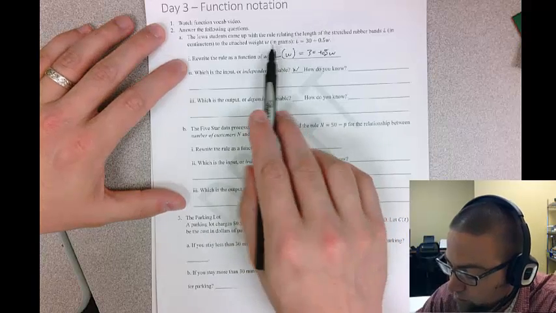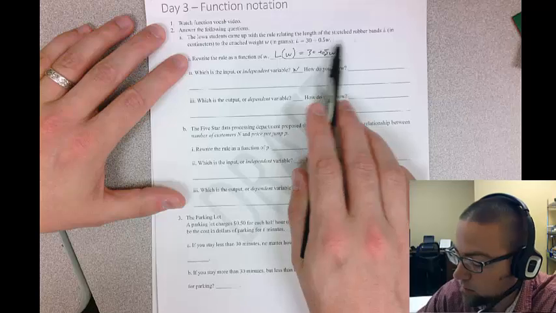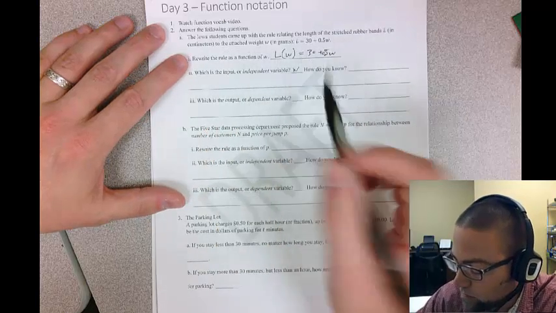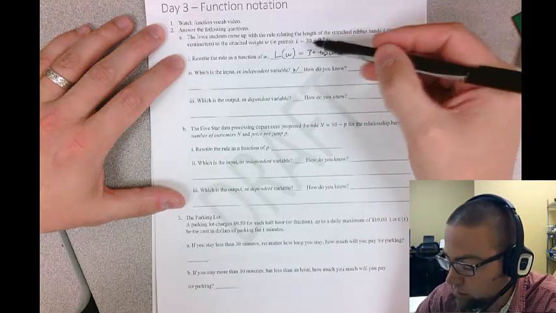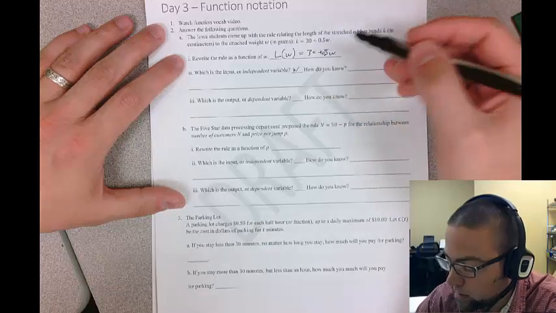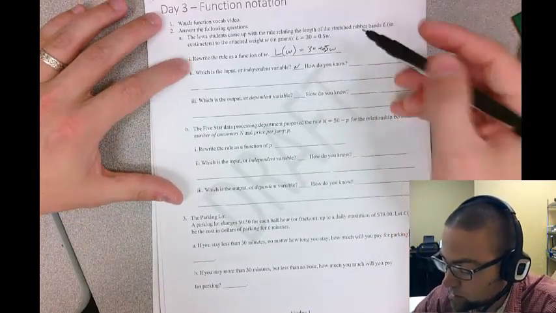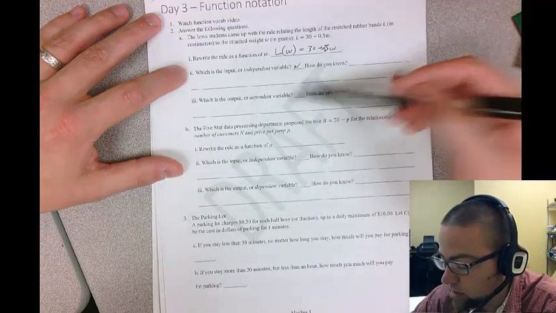Right here it says that Iowa students had come up with a rule relating the length of the stretched rubber bands to the attached weight in this way. So if you rewrite it as a function, this is L as a function of W. So we write it like that. You're going to do these other ones on your own, but I just want to do one example for you. And we're talking about independent variables and dependent variables.